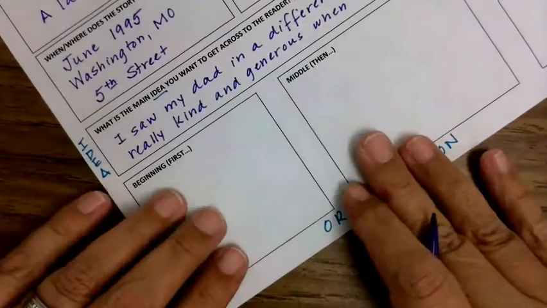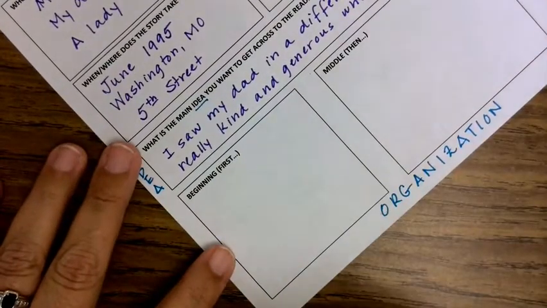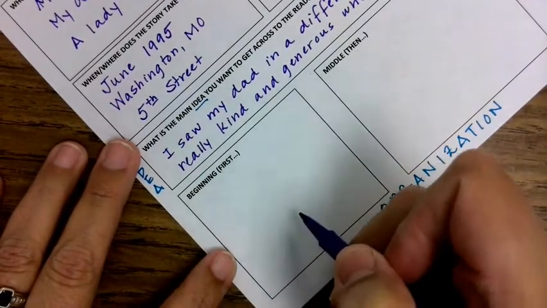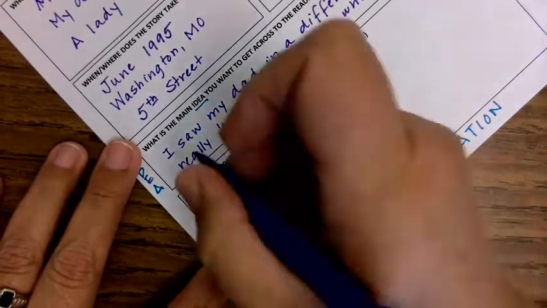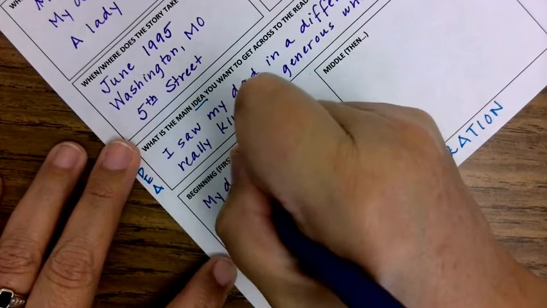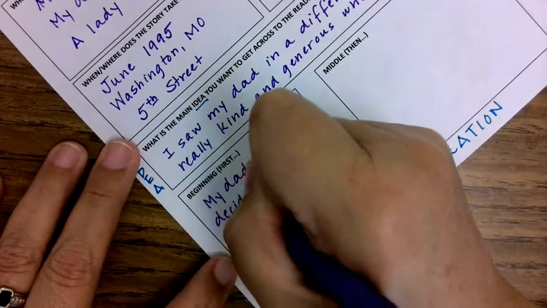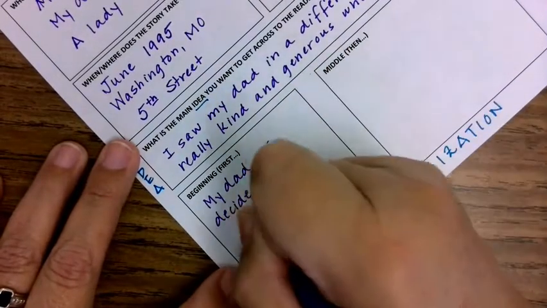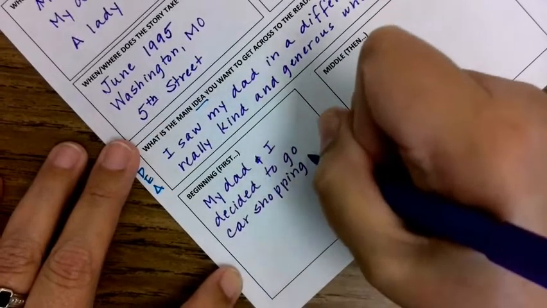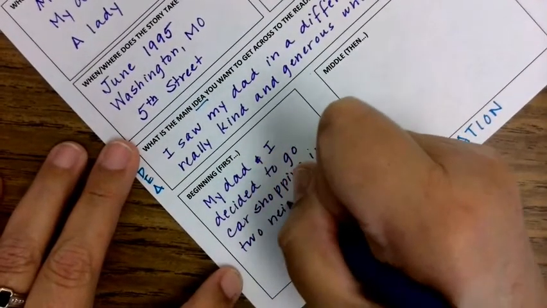Okay, so what happened? So now you can write down the things that happened. Okay, so first, let's see. You can do this as a sentence. You can do this as bullets. It's completely up to you. So I think I'm just going to write a sentence. So my dad and I decided to go car shopping in neighboring towns.